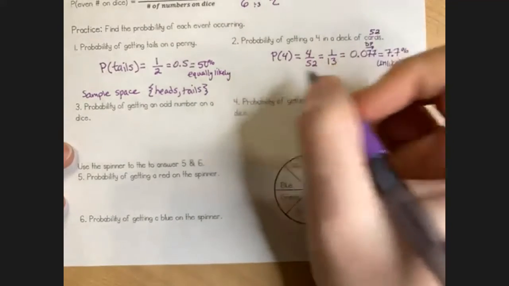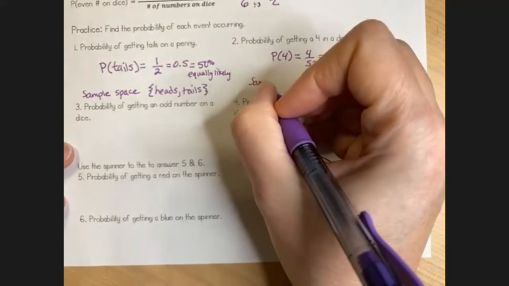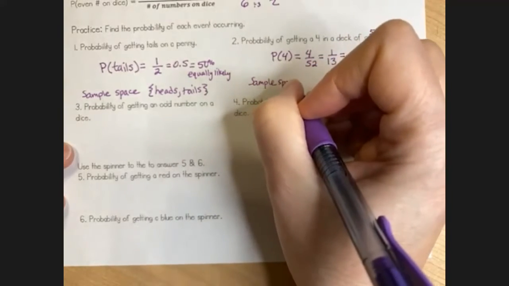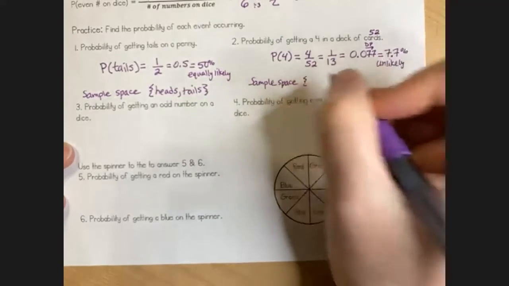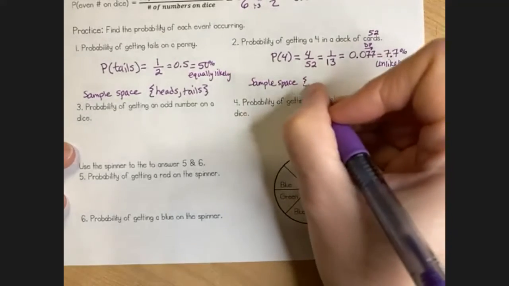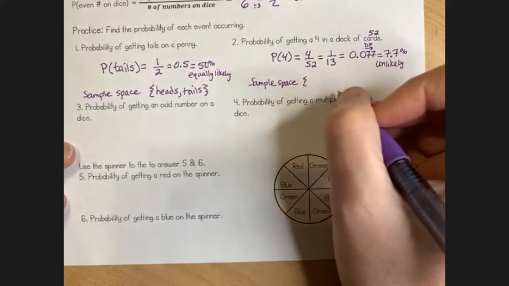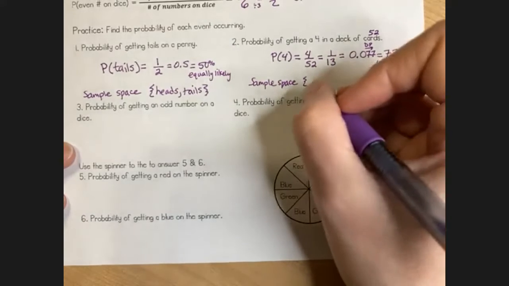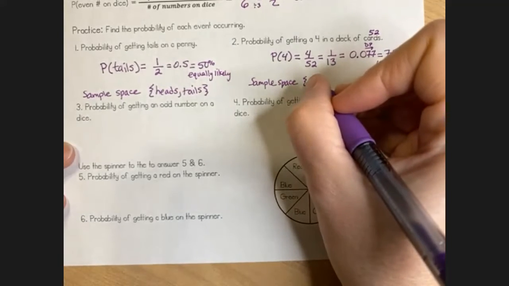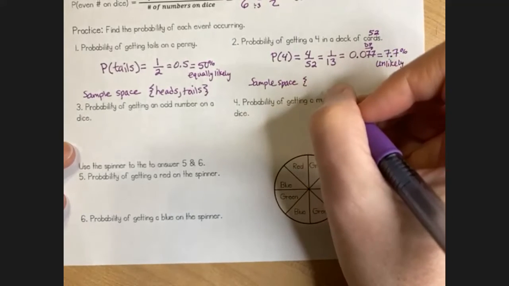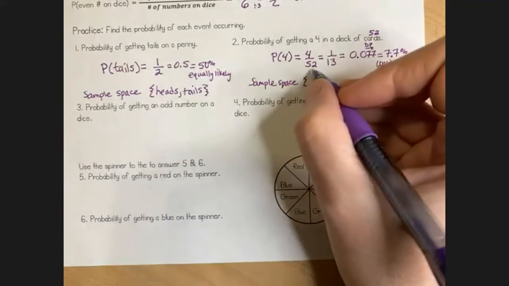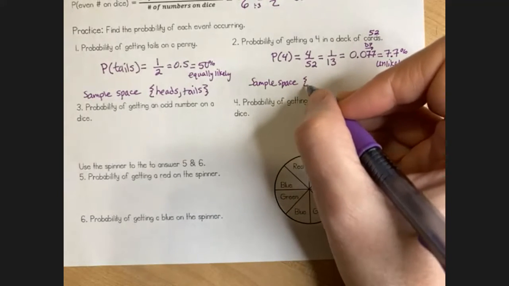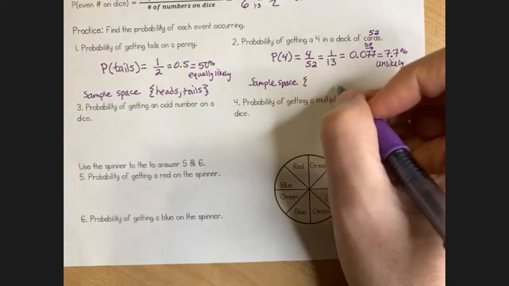If we talk about sample space, now there's times when you want to do sample space and when you don't. This is going to be very long-winded, and I'm not going to do the whole thing, but usually you would list this all out. You would have to list out all the 52 possible ways. So there's 52 outcomes in here.